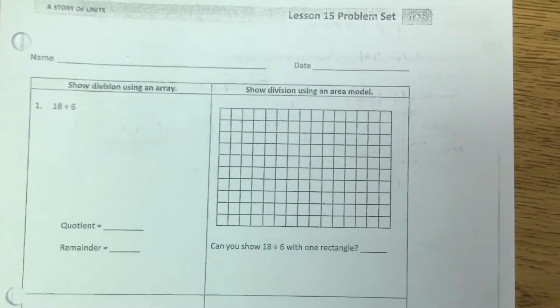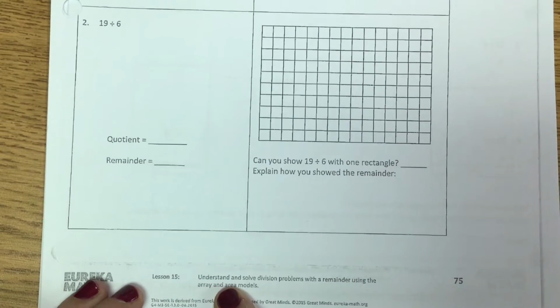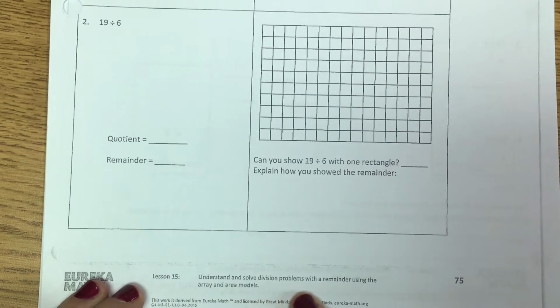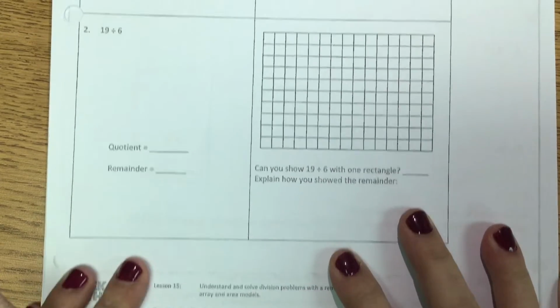Hey, fourth grade, today we're going to be working on problem set 14. Now remember at the bottom, it always tells you what we're doing. Understand and solve division problems with the remainder using array and an area model.